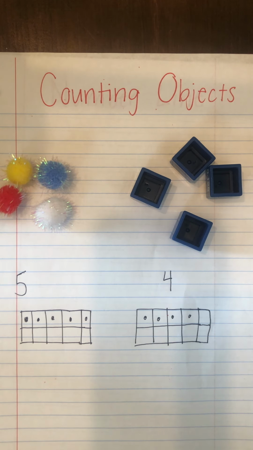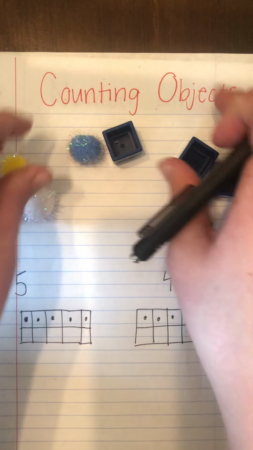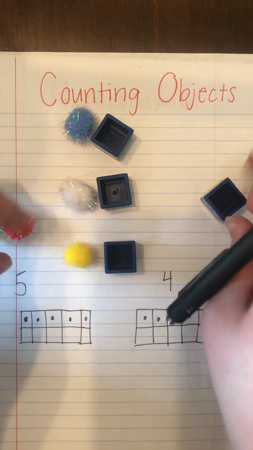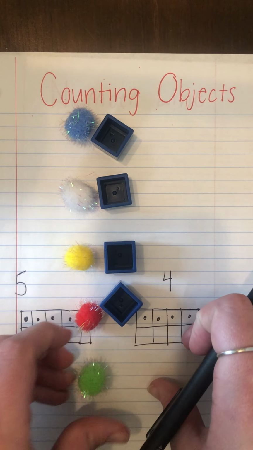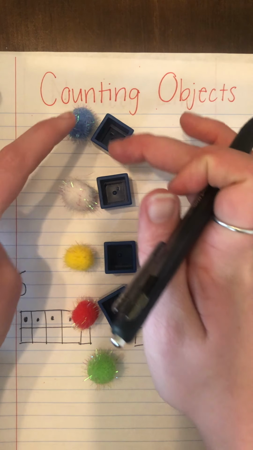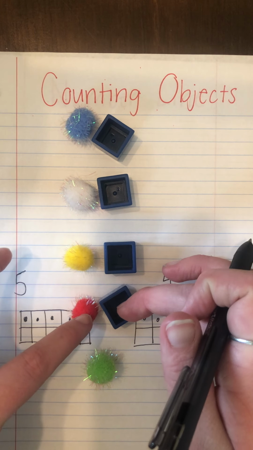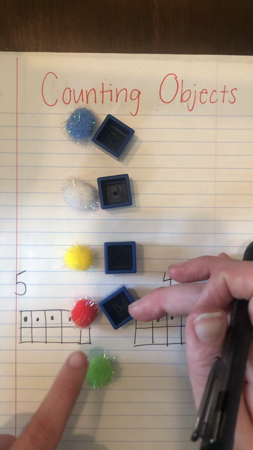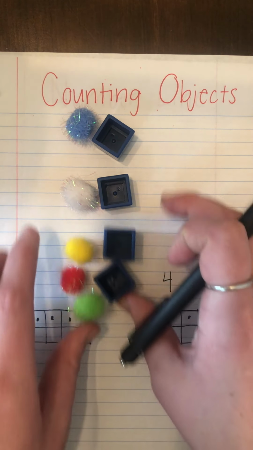In addition to the one-to-one, you can use this one-to-one when counting the objects. You can line them up one-to-one, and then you can count the objects, and whichever object you are still counting is the one that is more. So 1, 2, 3, 4, 5. I only moved my finger for this one because it had one more still to count.